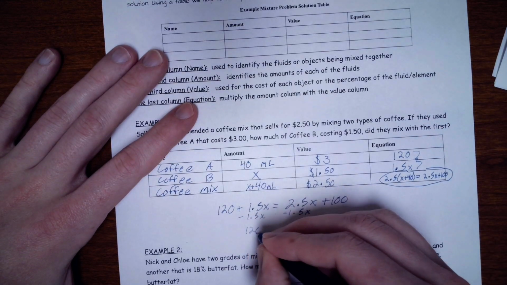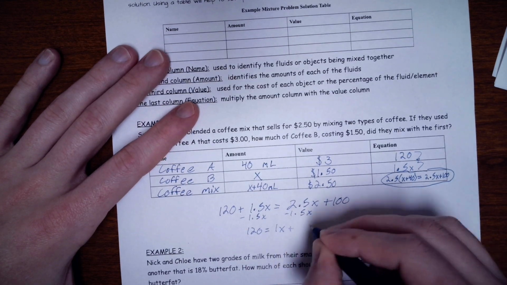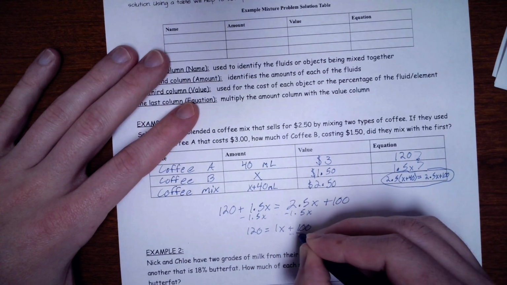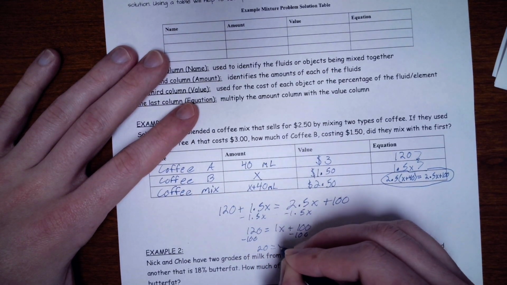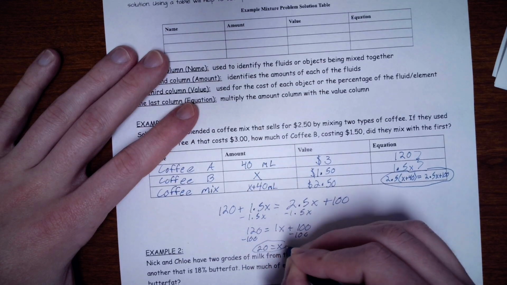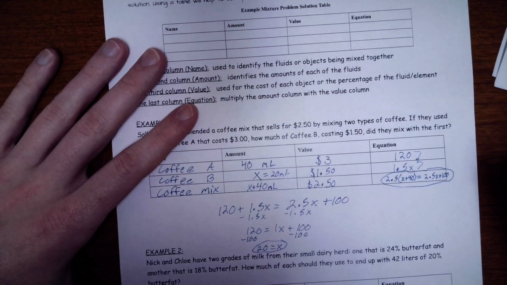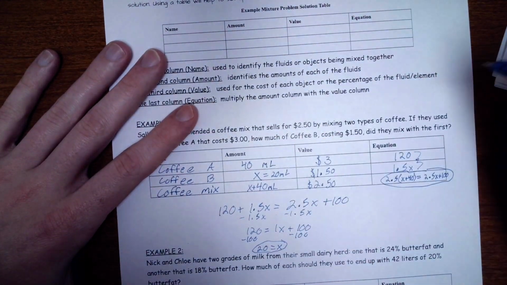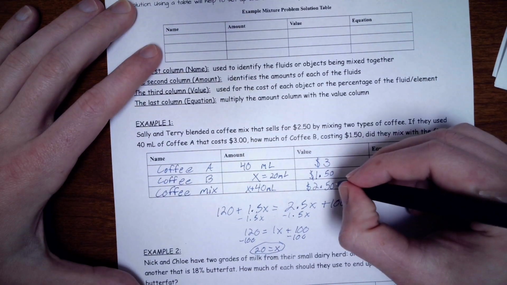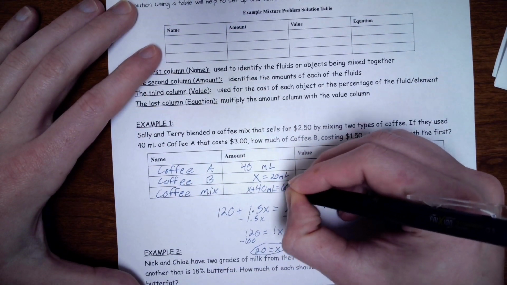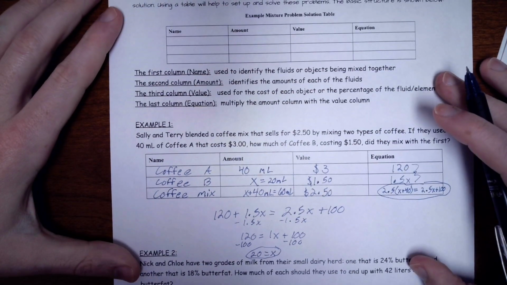So that gives me 120 equals, that's just 1, so it's 1x plus 100. Now if I subtract by 100, that gives me 20. So, in total, I need 20 milliliters of coffee B. When I mix 20 milliliters of coffee B with 40 milliliters of coffee A, that gives me my $2.50 coffee mixture there. So that is how I found the answer for example number 1.